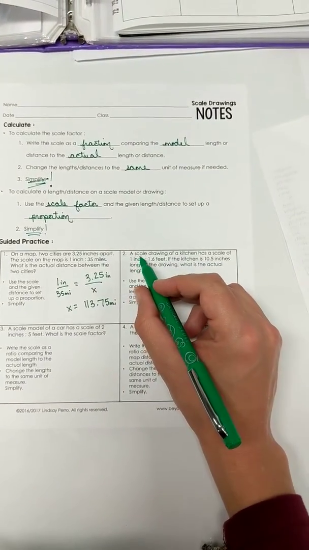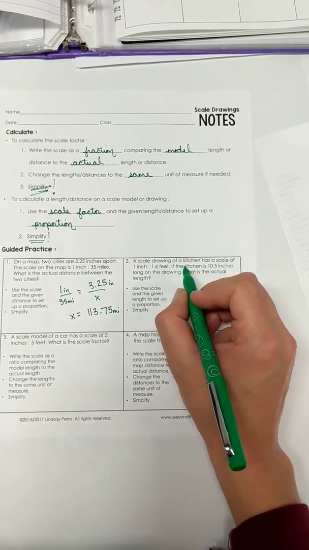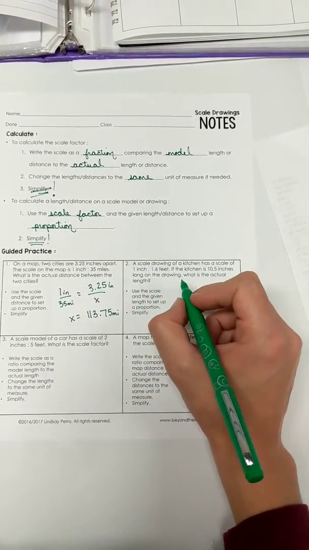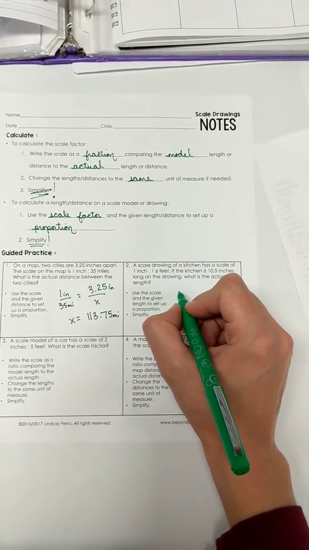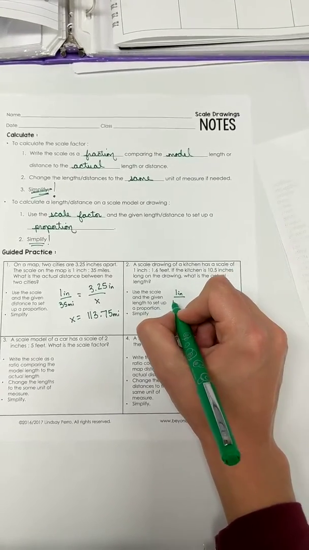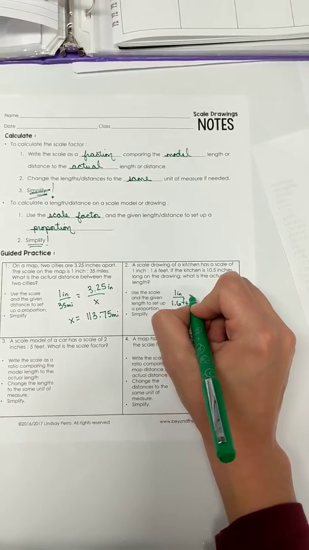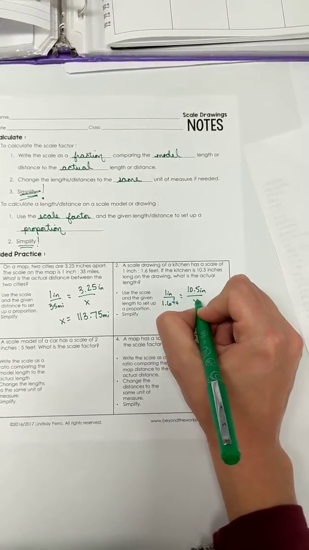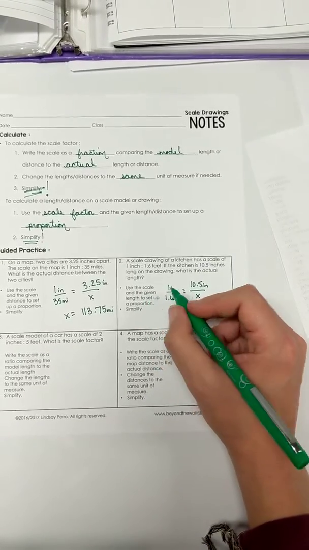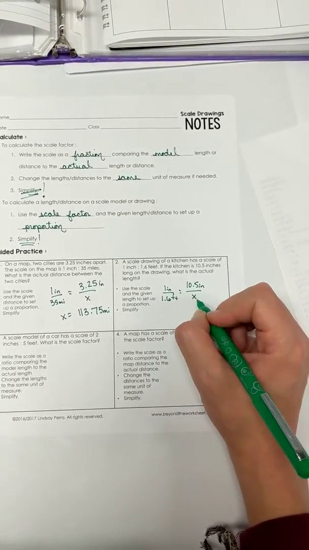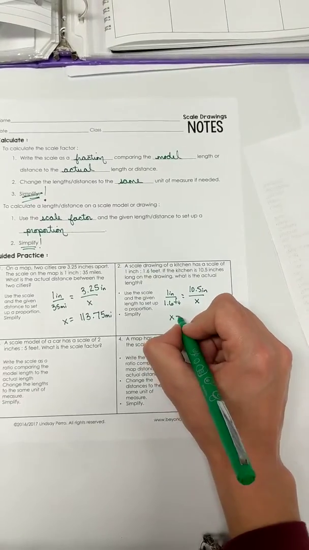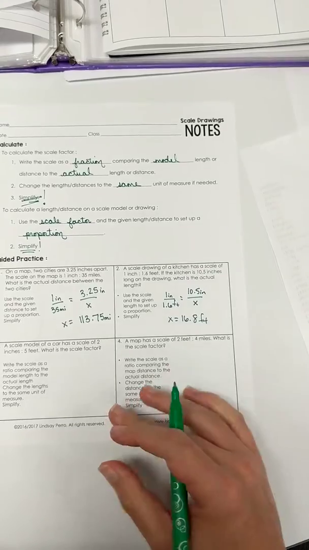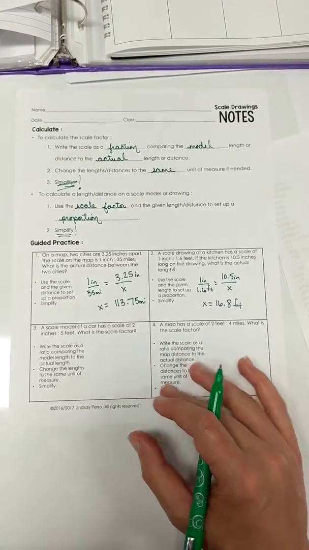And here we go. For number 2, a scale drawing of a kitchen has a scale of 1 inch to 1.6 feet. If the kitchen is 10.5 inches long, what is the actual length? So 1 inch to 1.6 feet, 10.5 inches, how many feet? So we use the scale factor, set up our proportion. We're going to cross multiply and simplify. And I get 16.8 feet. That is a huge sink.